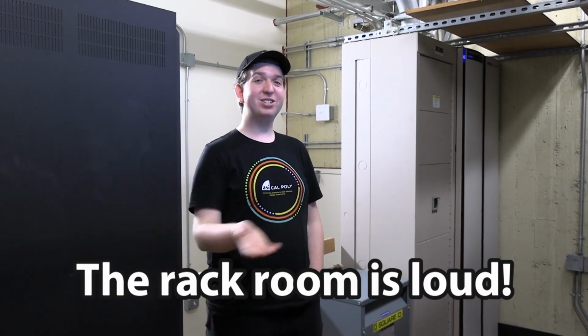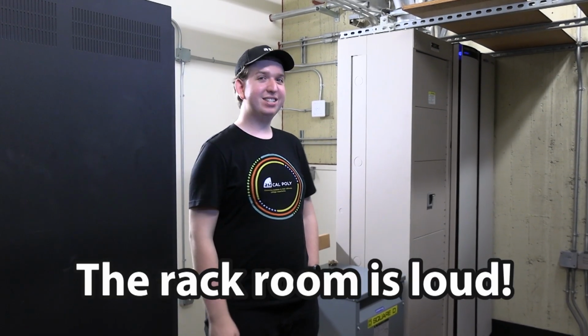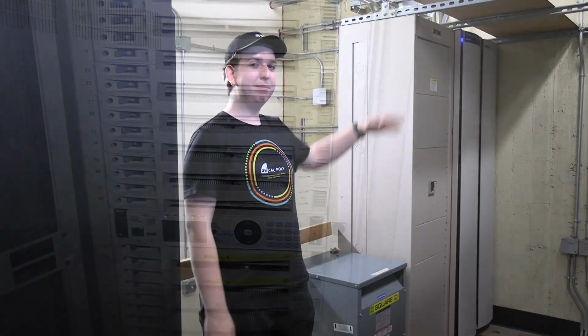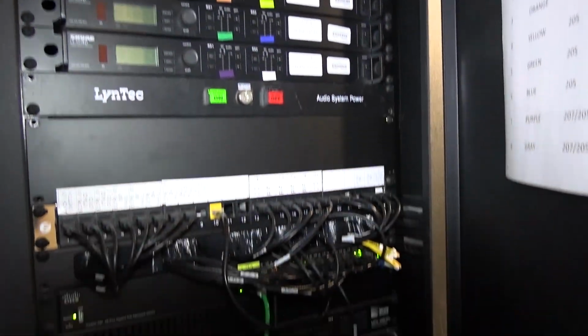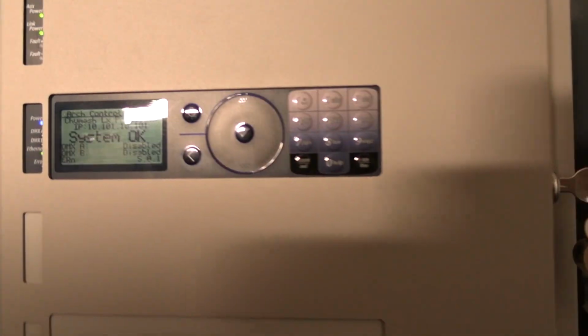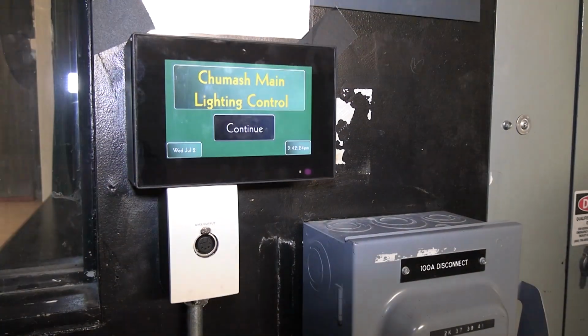So here we are in the rack room at stage left, and this is the room that houses the lighting power, the sound or audio rack here, the paradigm system, and another one of the wall panels.